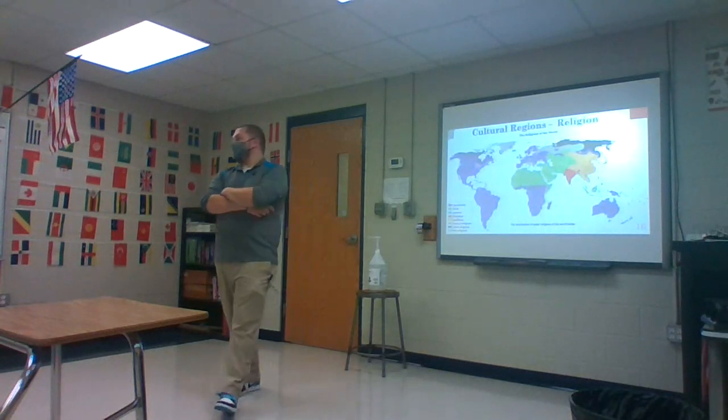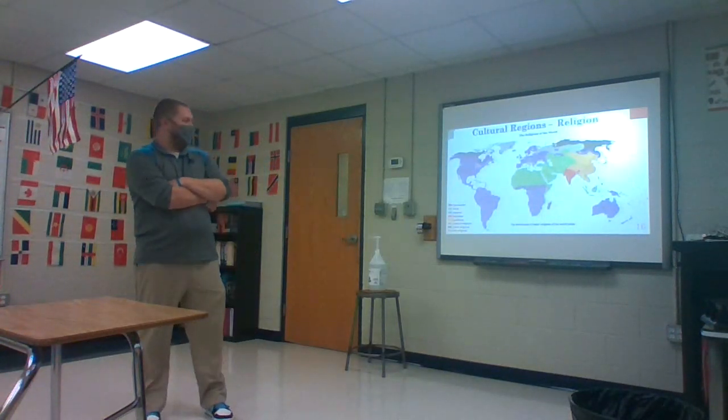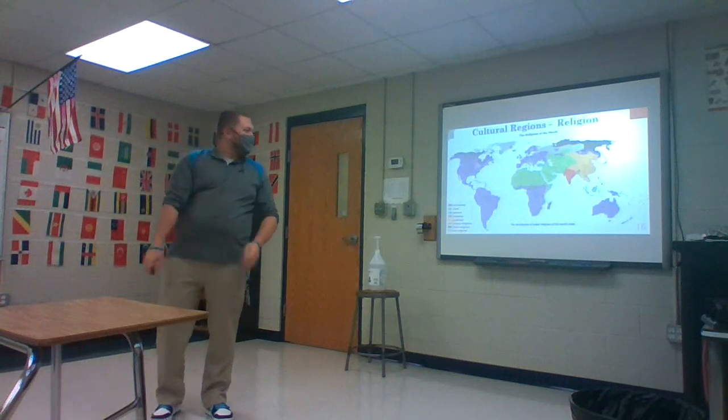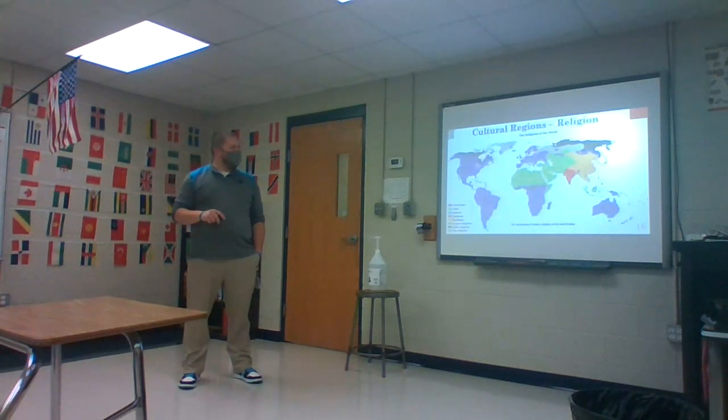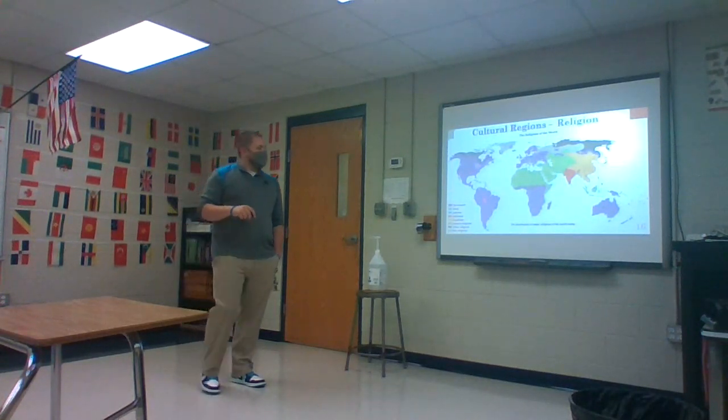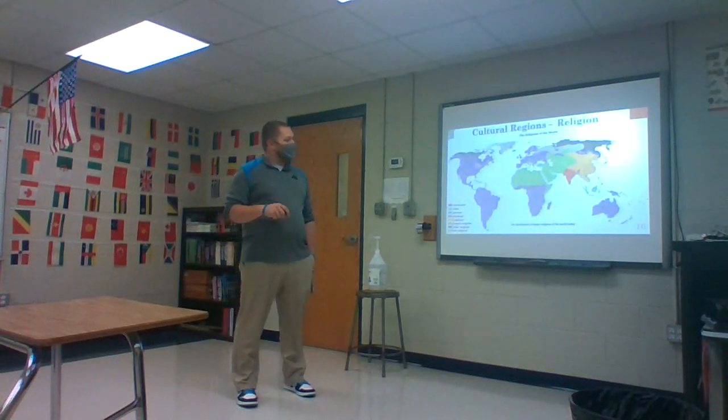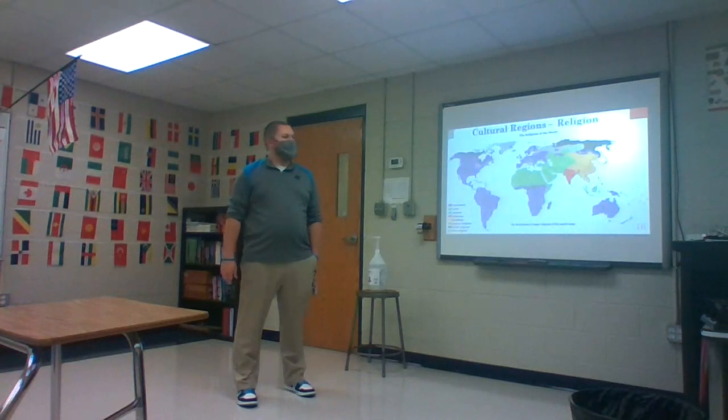Okay, we're going to talk about religion real quick. I'm going to hit high notes. This is how religion is distributed today. The purple is Christianity, green is Islam, blue is Judaism. It's hard to see. The only majority Jewish country is Israel. Yellow is Buddhism, red is Hinduism. Those are the main ones we're going to hit. As you can see, Christianity is the largest religion, but Islam is a very close second.